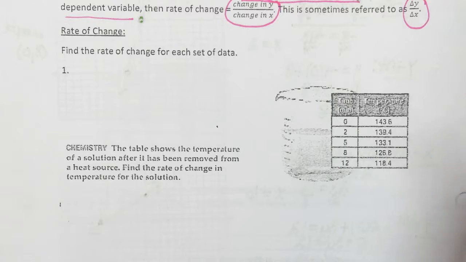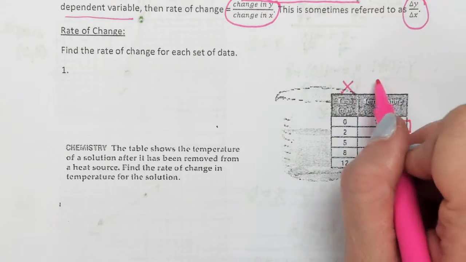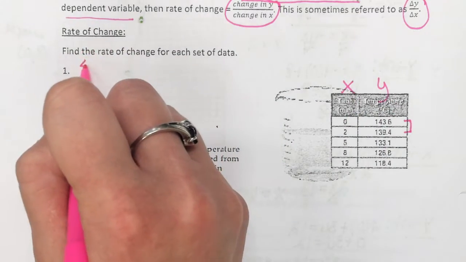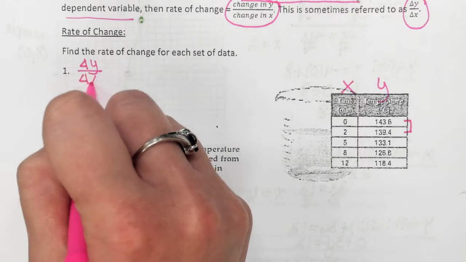Alright, here's what we're going to do. We're going to look at the first 2 together. So which one's my X and which one's my Y? Yeah? There you go. Alright, here we go. Change in Y over change in X.